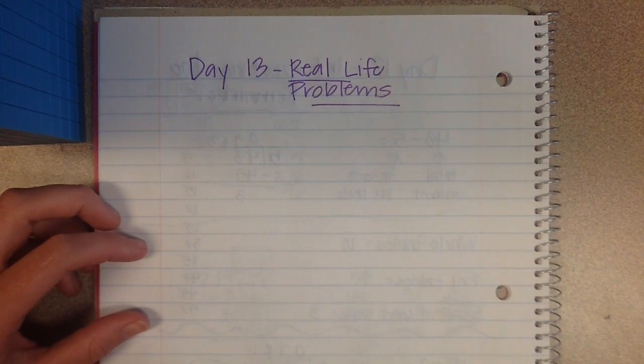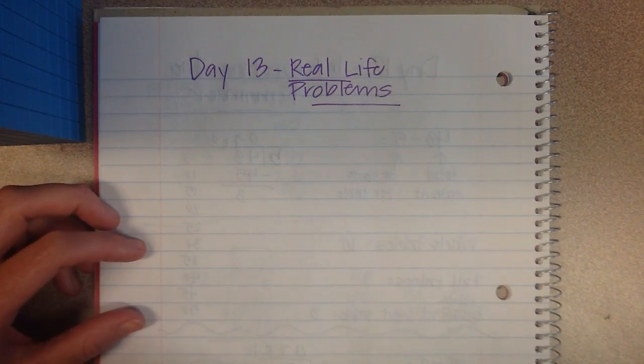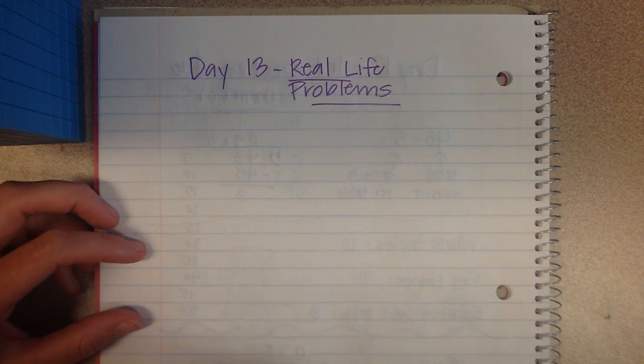Okay, on day 13, if you have it at home with you, you can pull it out. If you don't, that's okay. Number 1 says, the students at Central Elementary School are planning a dinner for their parents. There are 827 parents attending. The students will serve lasagna for dinner. One large pan can serve 42 people. How many pans will be made?